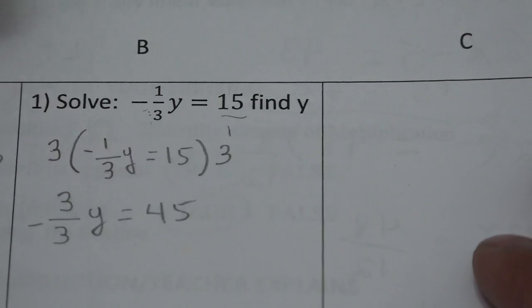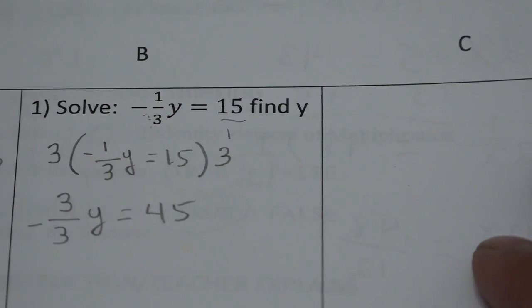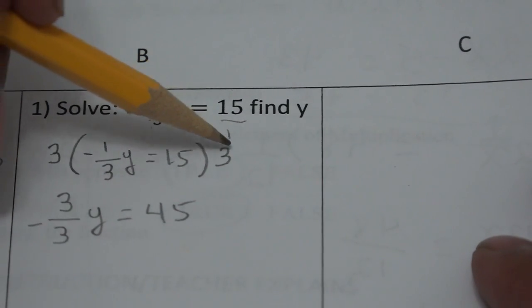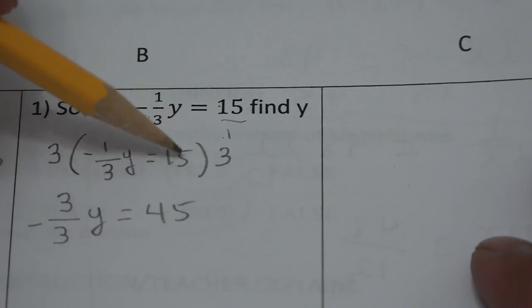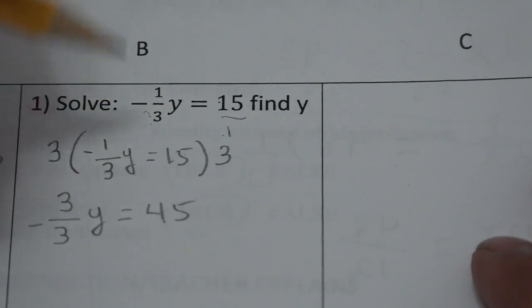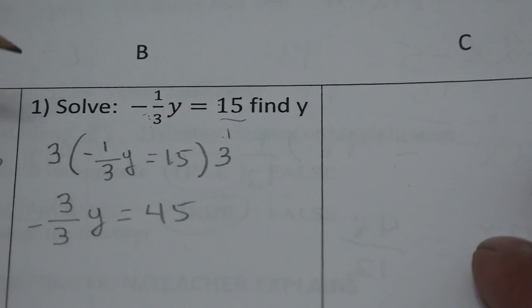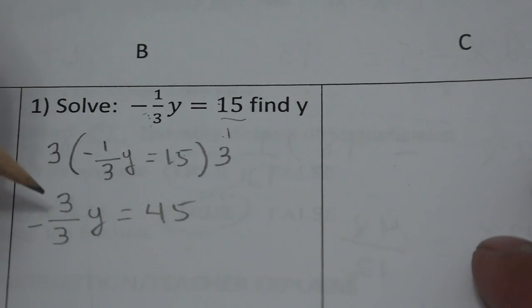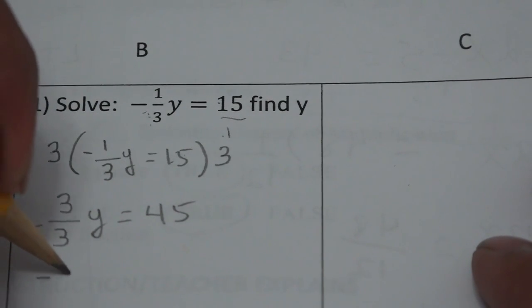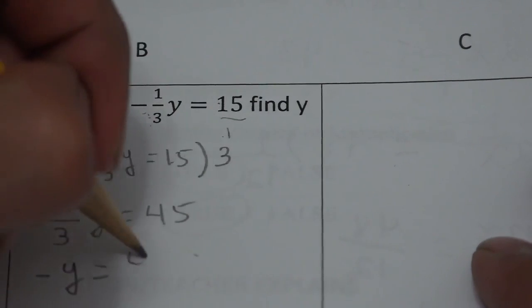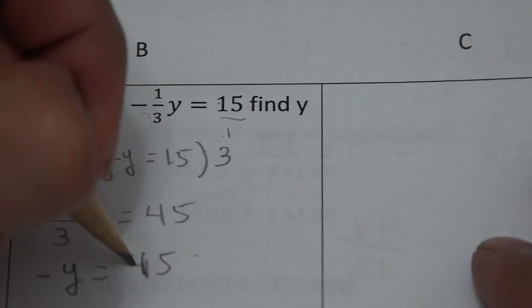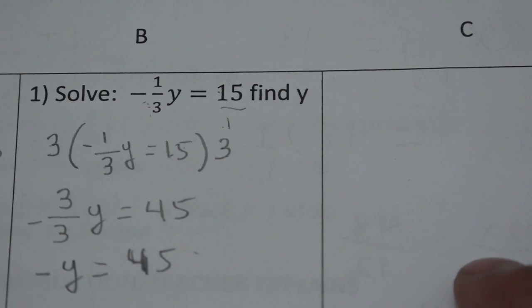No, wait, yeah. 15 times 3 is, I was looking at this little one right here, but this one is from the 15. So 3 times 5, 15 is 45, so we're good. Now, negative 3 divided by 3 is basically negative 1. So I get negative 1y. Okay? And negative y becomes 45.